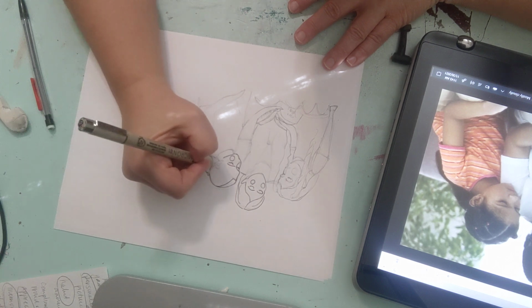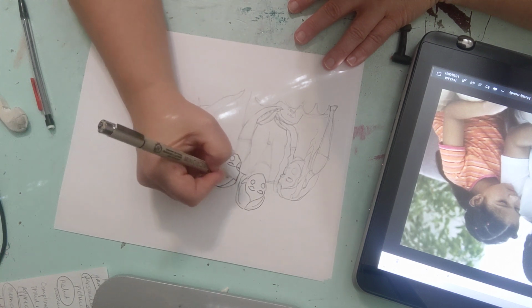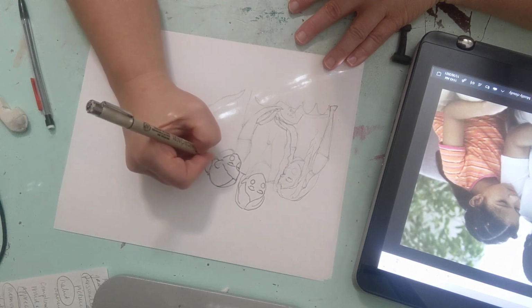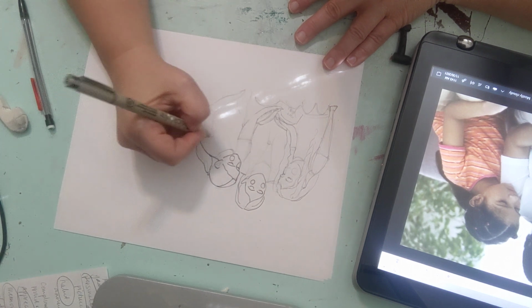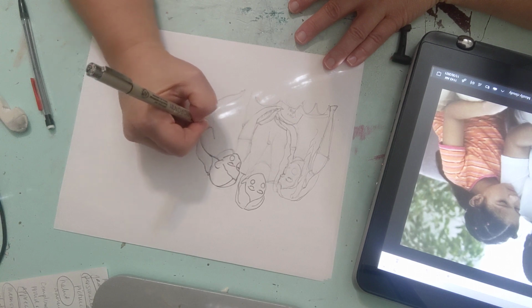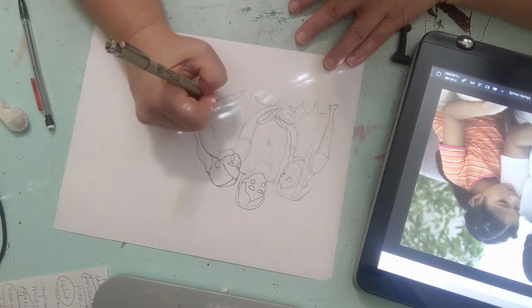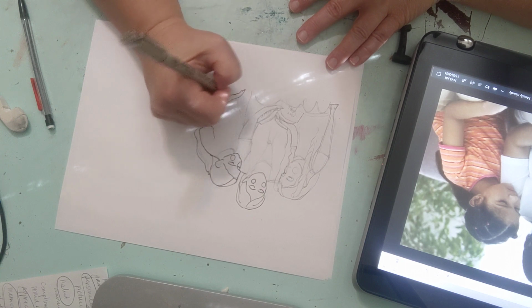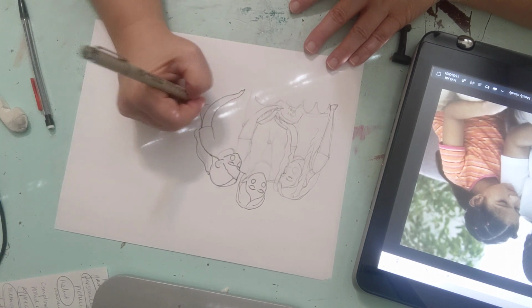This pretty hair of hers. Oh, we never made that arm into a noodle arm, but we can just do it as we're playing around here.